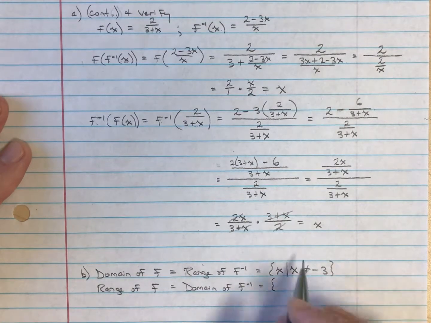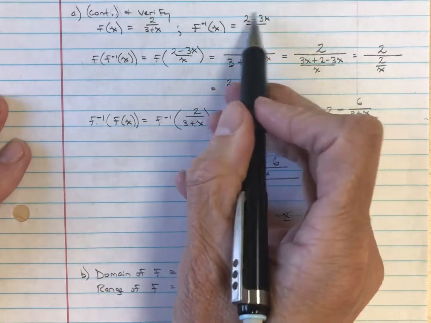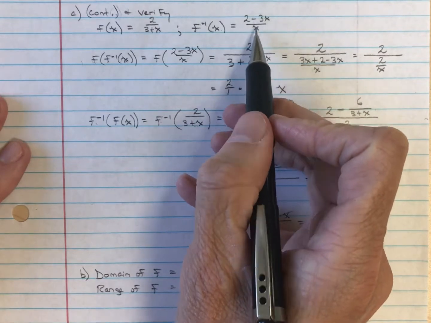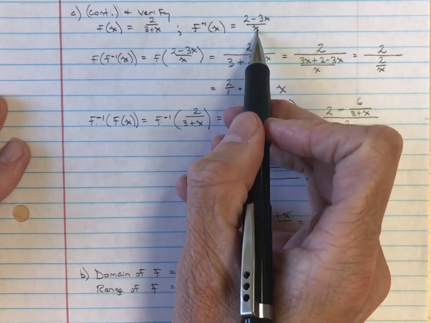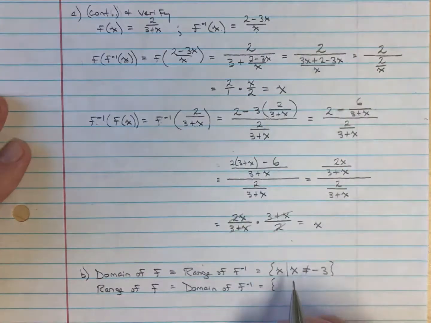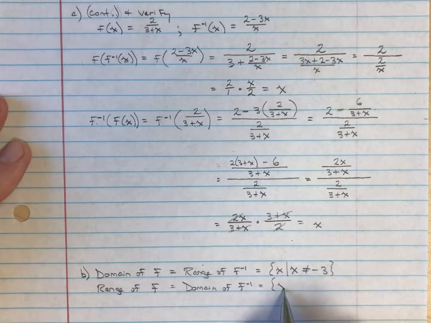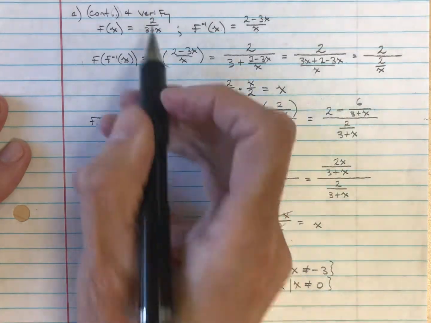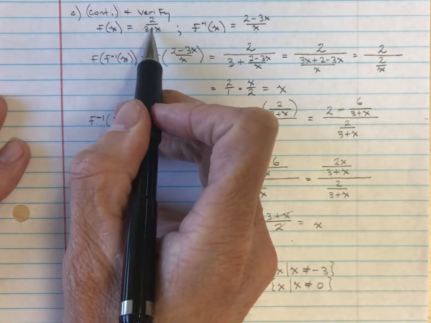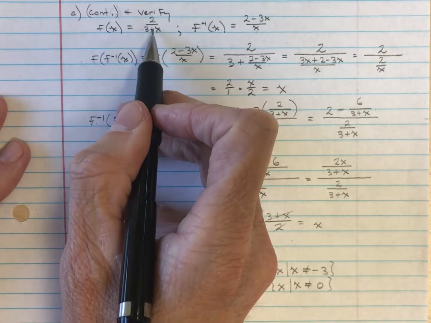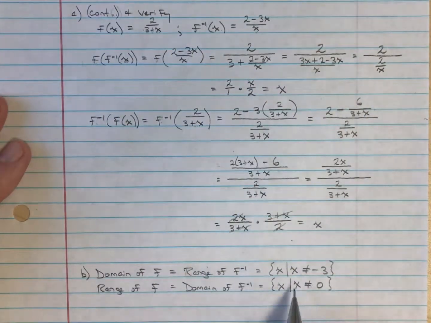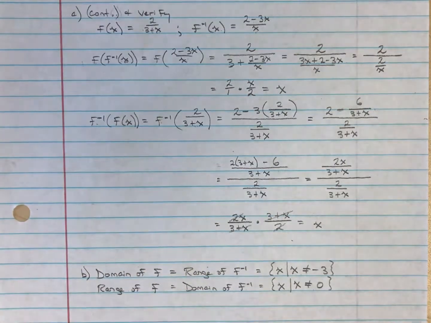Well, what's the domain of the inverse function? The inverse function is right here. Again, it's a rational function, and the only x you can't use is 0. So the domain of the inverse function is all x's except when x is 0, which means it's also the range of this function. You can't get 0 to come out of it. It's not part of the range. You get any other number you want to come out, but you can't get 0 to come out of that function. So there you have it.